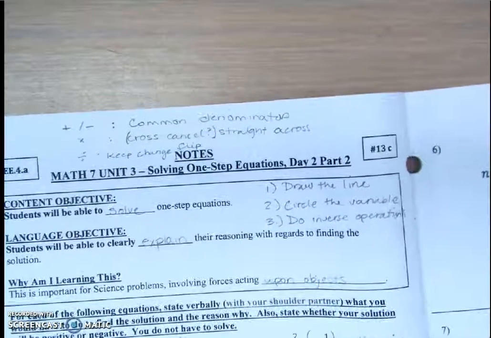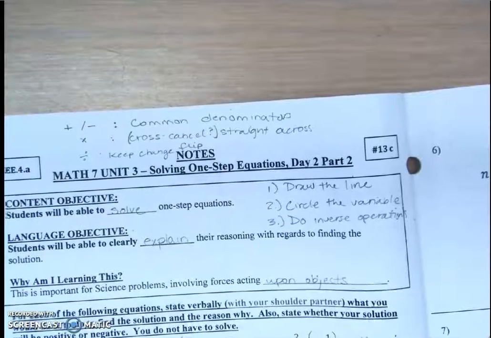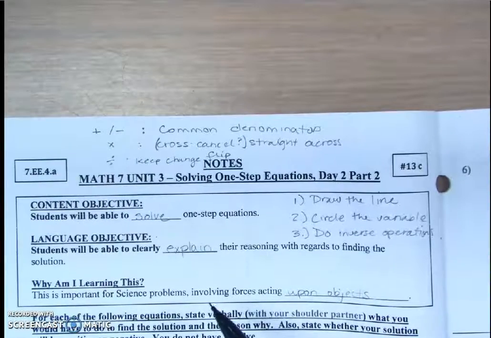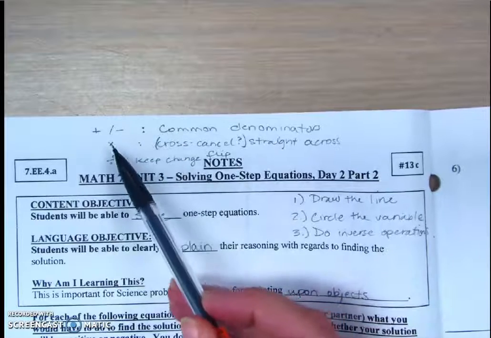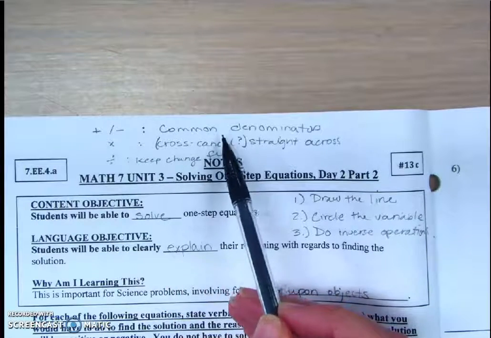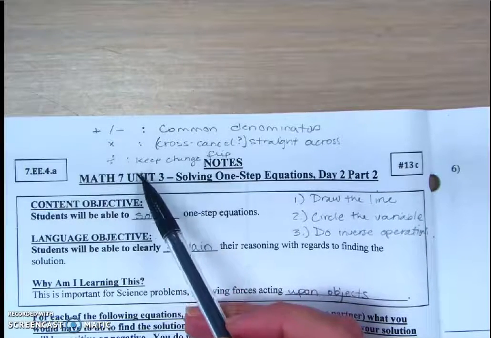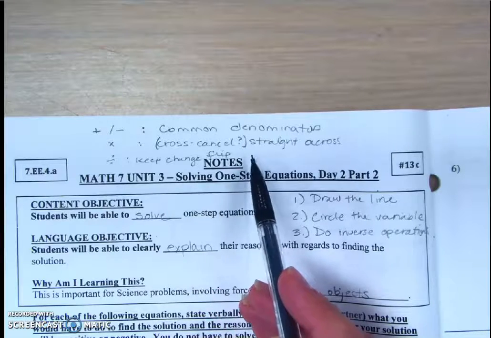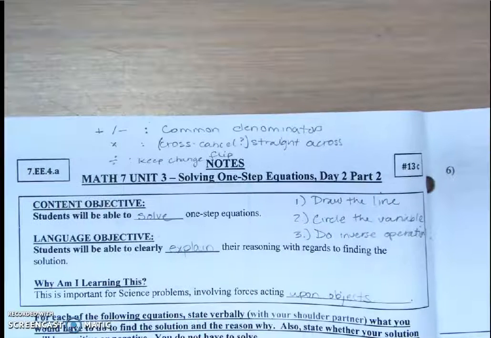So number 1, draw the line. Number 2, circle the variable. Number 3, do inverse operations. Now remember today, though, we are going to be working with some fractions. And so remember with fractions, if we add or subtract, we need common denominators. Multiplying means we can either cross-cancel first or just start off going straight across. And dividing means keep, change, flip.